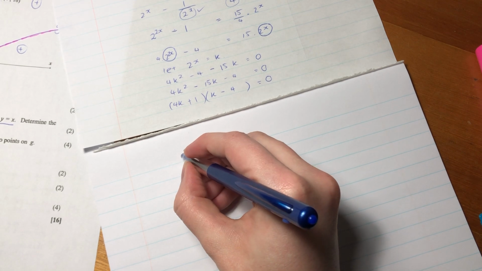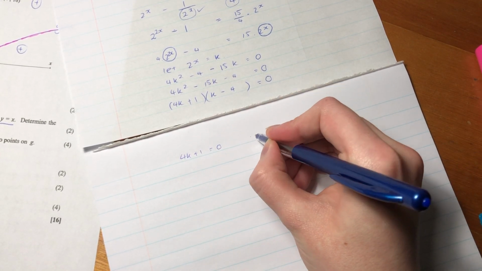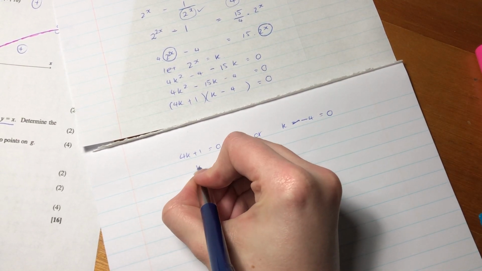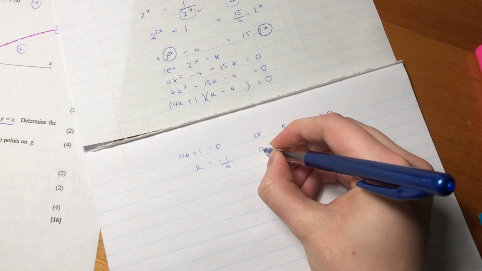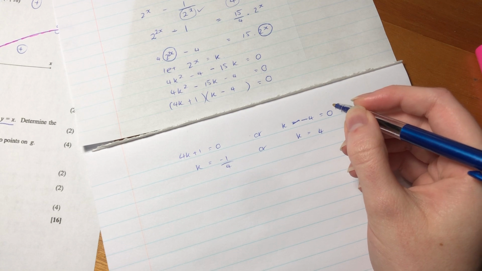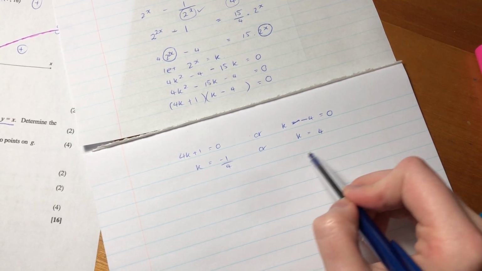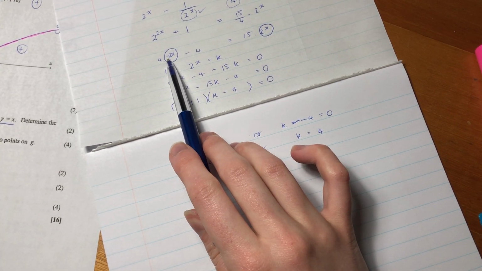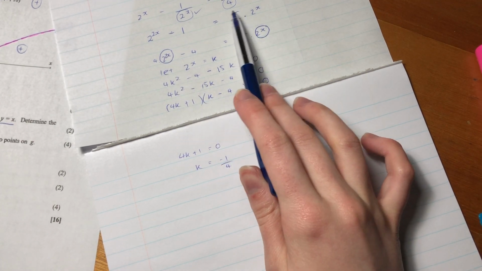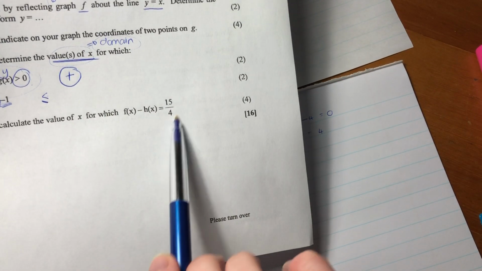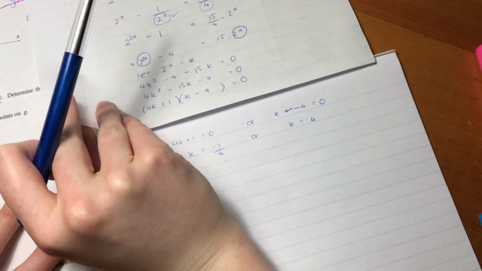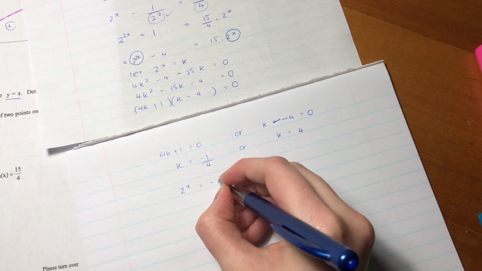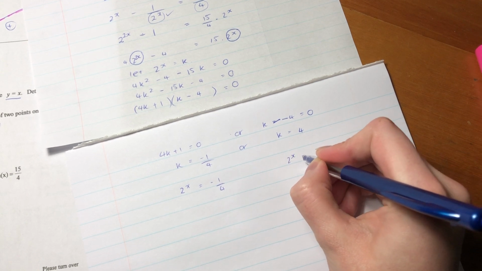We know that 4k plus 1 equals 0, or k minus 4 equals 0. I'm jumping ahead here. So k equals negative 1 over 4, or k equals 4. Now, it's important that we sub it back so that we can find out what x equals, what the x value would be in order for this condition to be met. So let's do it. Now we have 2 to the power of x equals negative 1 over 4, and 2 to the x equals 4.